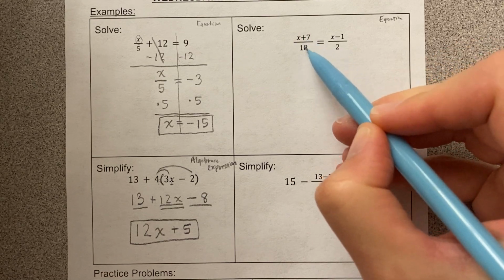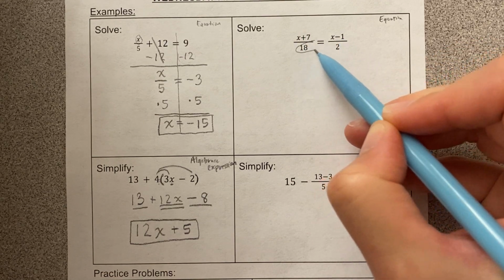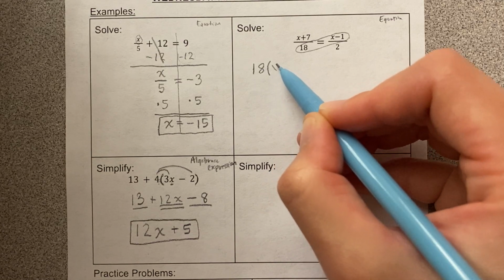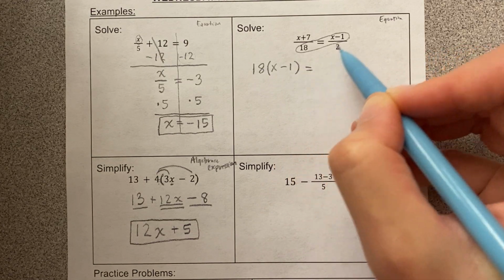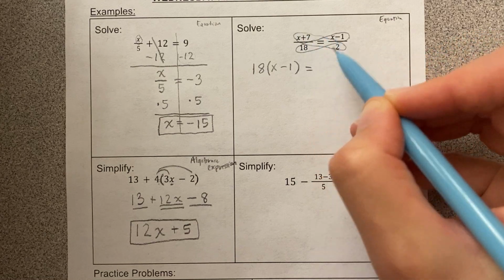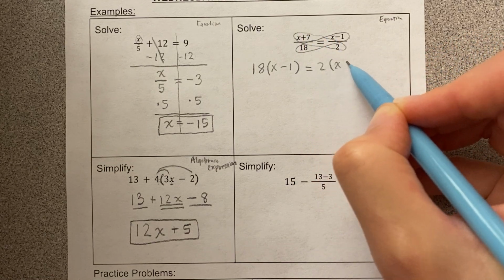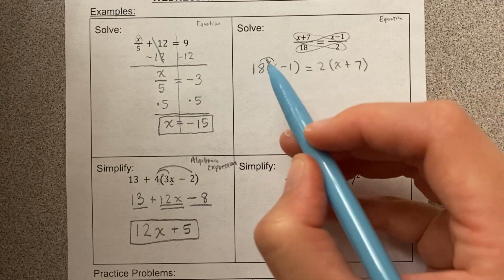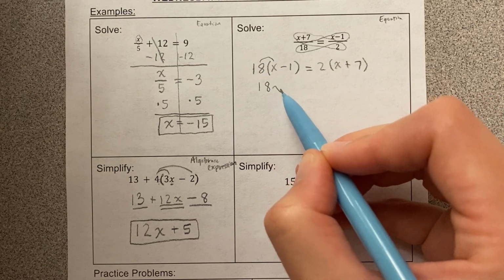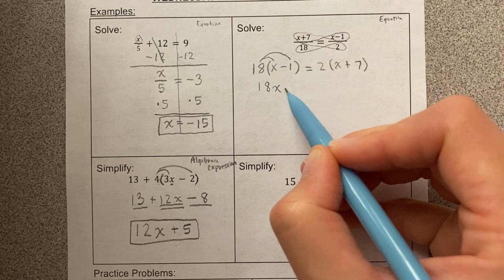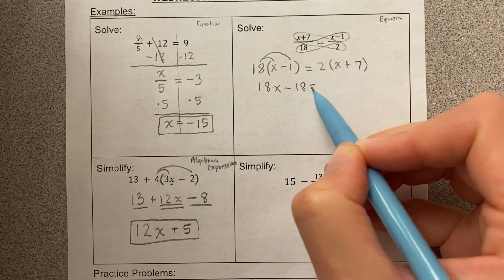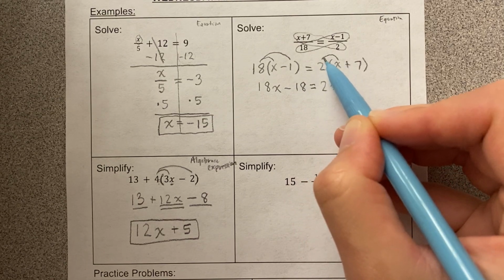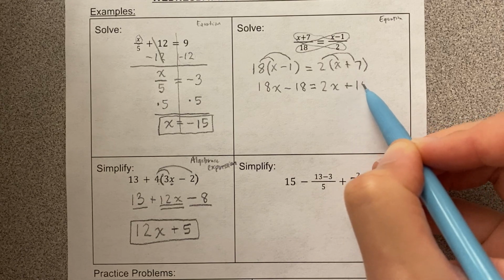I notice it's a proportion where a fraction equals a fraction. So I'm going to go ahead and cross multiply. So I'm going to do 18 times x minus 1 equals 2 times x plus 7. On both sides, I'm going to distribute. 18 times x is 18x. 18 times negative 1 is negative 18. 2 times x is 2x. And 2 times 7 is 14.